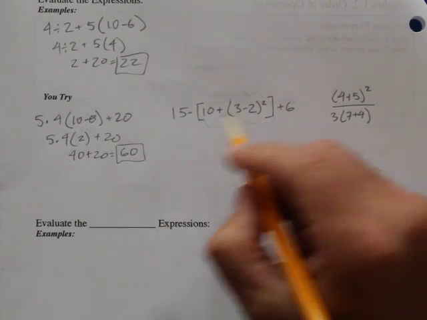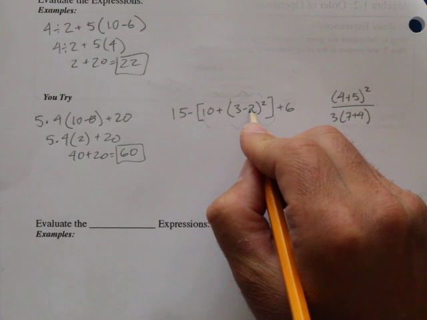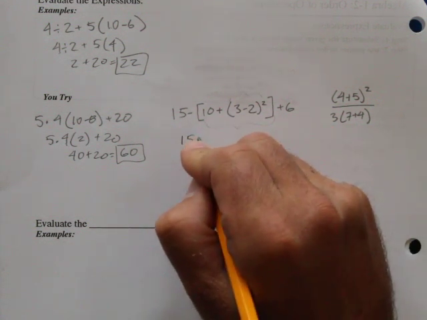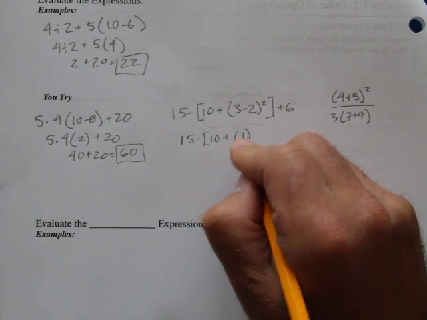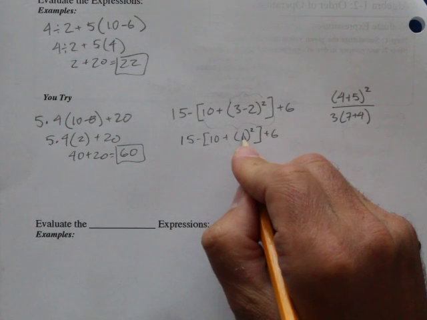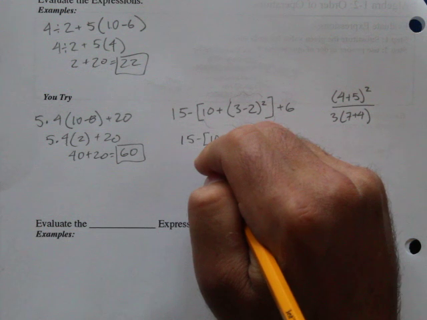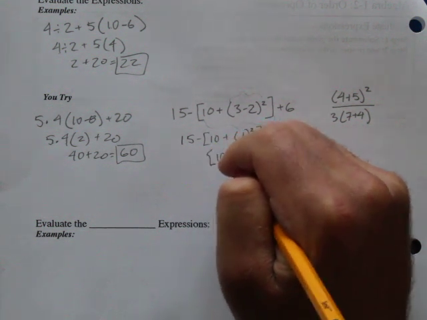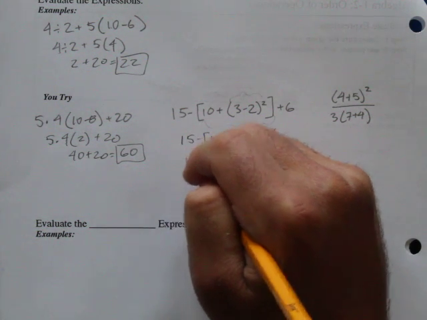All right, let's do this one. A little bit more complicated here, but 3 minus 2 is 1. All right, I'm going to rewrite that. 15 minus 10 plus 1 squared plus 6. Okay, what's 1 times 1? That's 1 squared. 1 times 1 is 1. So 10 plus 1 plus 6, 15 minus all that.